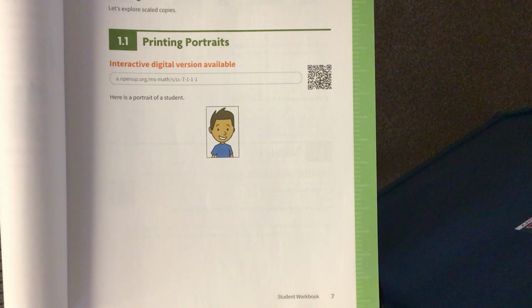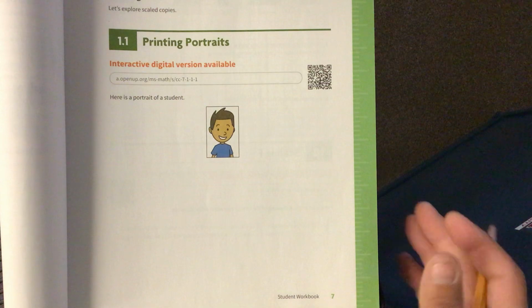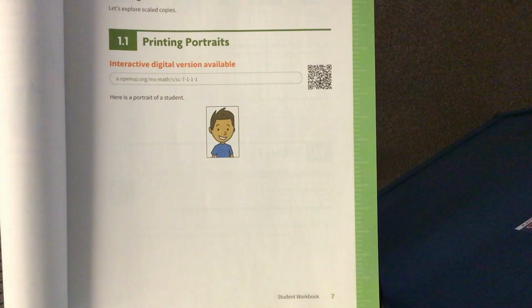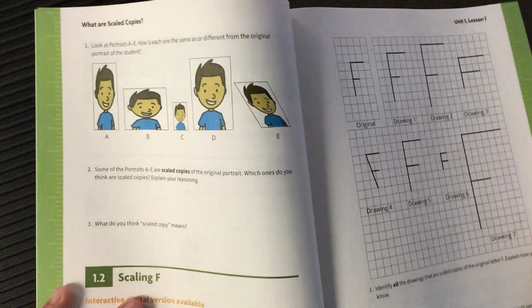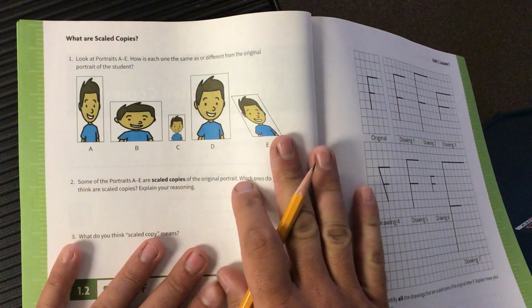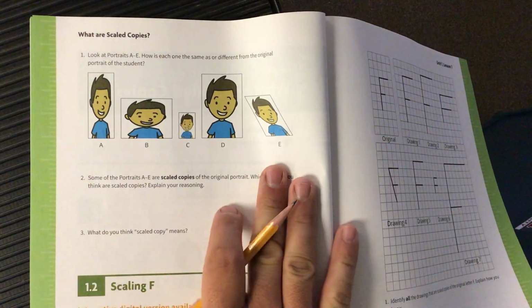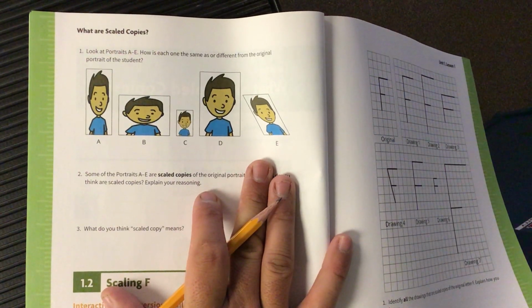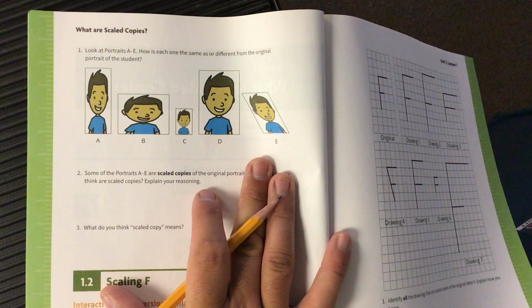Okay, so we need to figure out which ones are scaled copies. As you're moving those around, they're going to look very similar to what you see on page 8. What do you notice as you move those little dials? What is that doing to the picture?